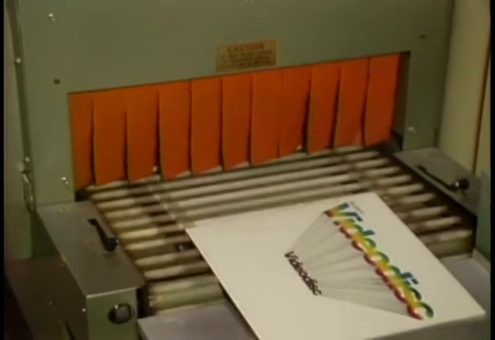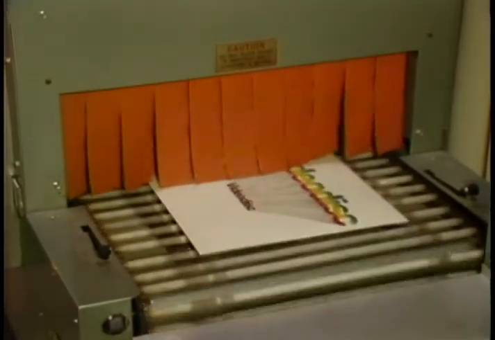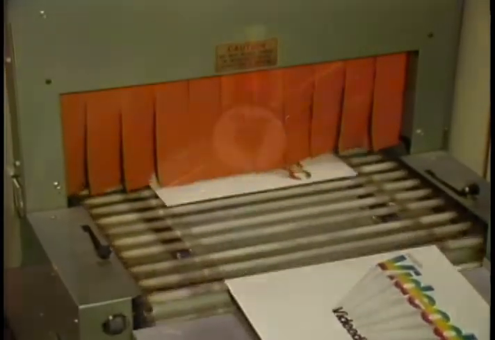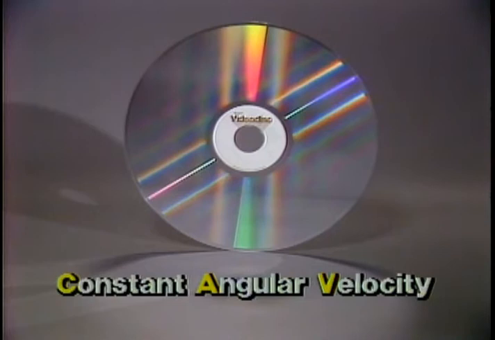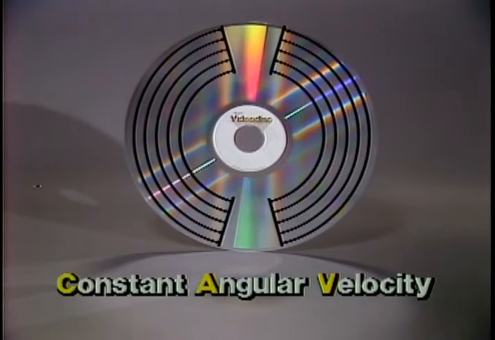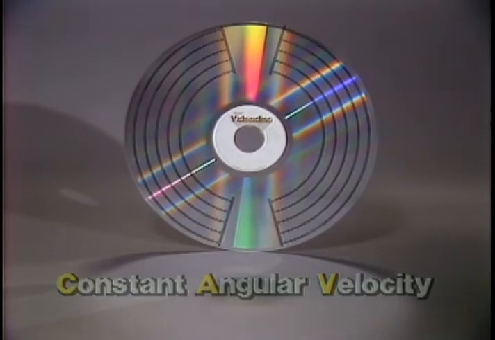Scotch laser video discs are made in 2 formats. You will choose a format that meets your program needs. One is constant angular velocity, CAV, which provides 30 minutes of playing time per side. When played, the disc rotates at a constant 1800 RPM, each revolution playing 1 frame of information.